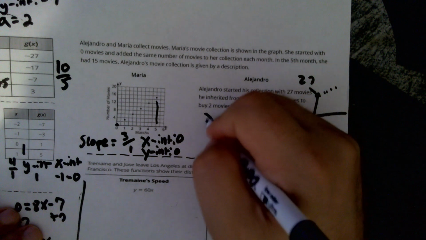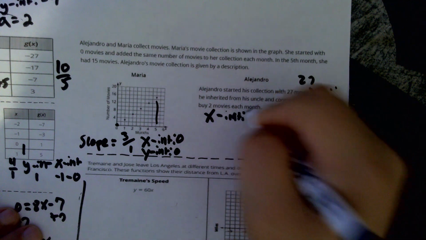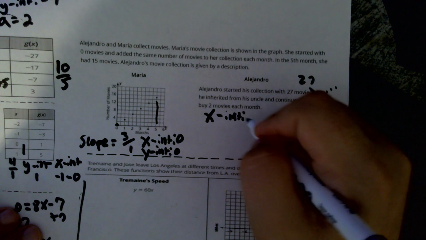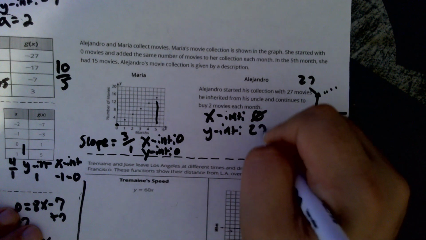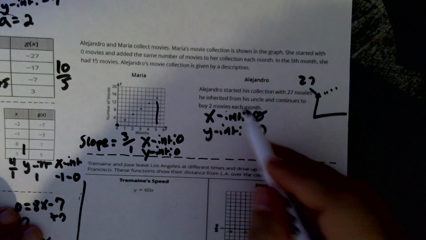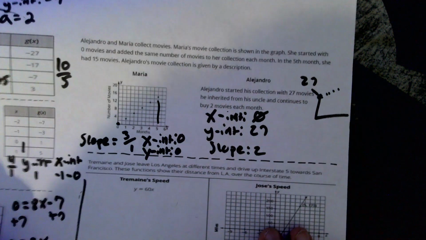All right, so we have no x-intercept. There's no x-intercept. He starts off up here on the y, so none. The y-intercept is 27, and then our slope, he buys 2 movies every month. 2.